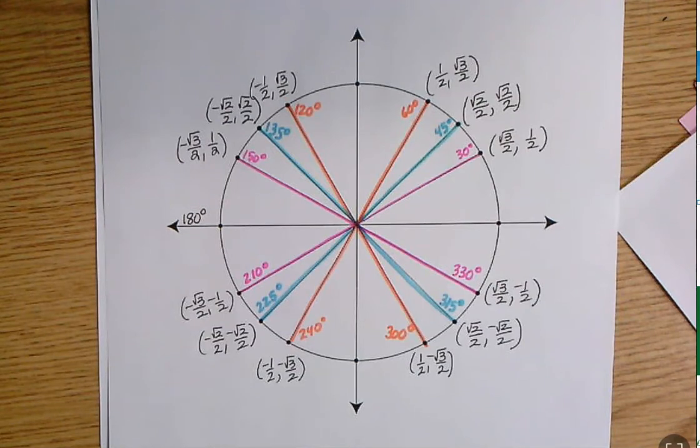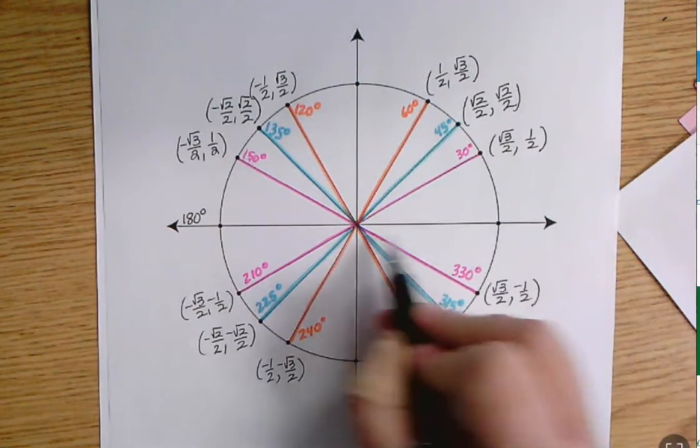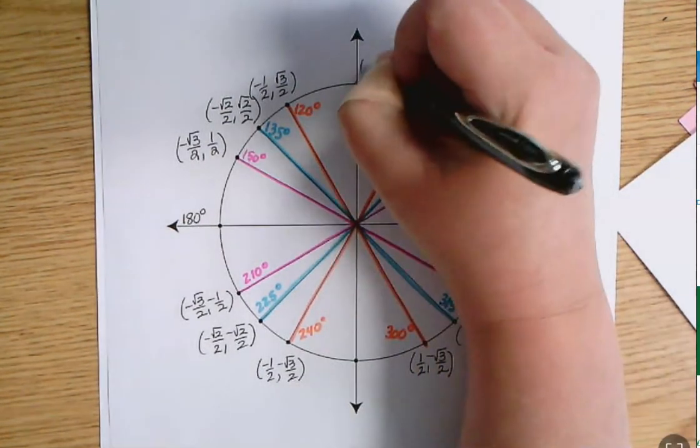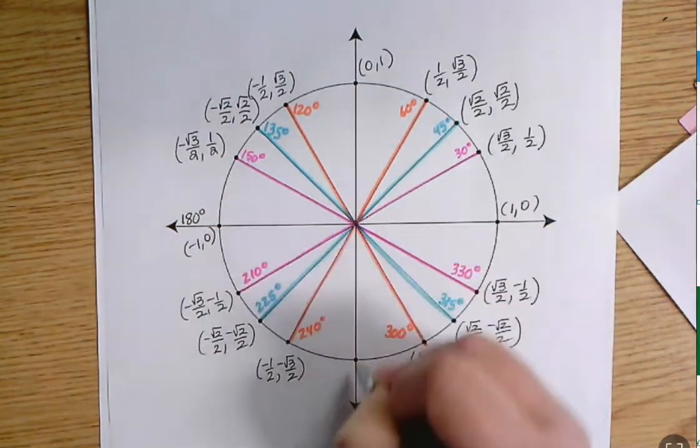Now we are really close to being done. All I want to do still is fill in my axes values here. This 1 to the right, 1 up, 1 to the left, and 1 down.